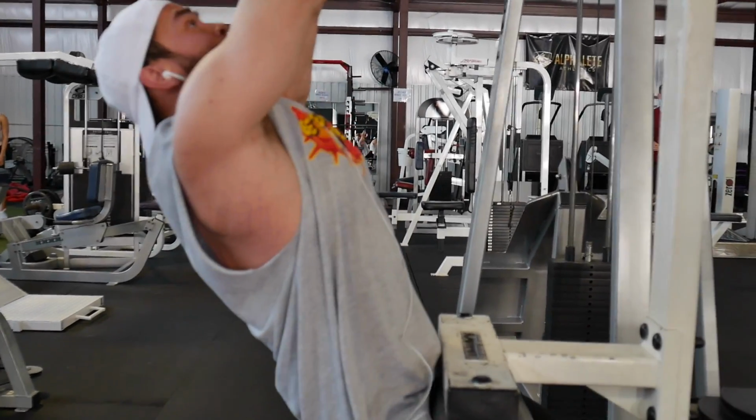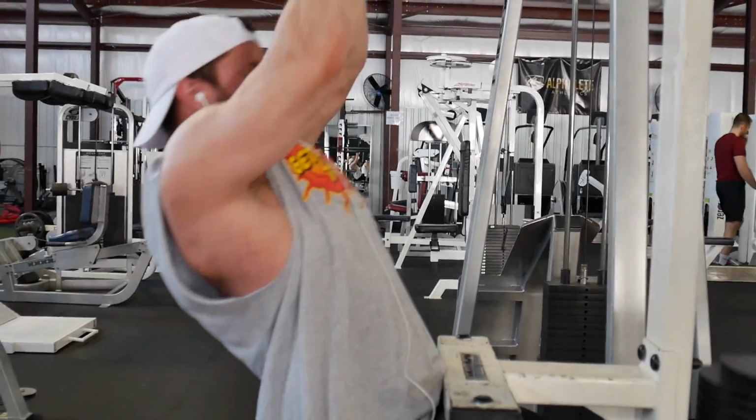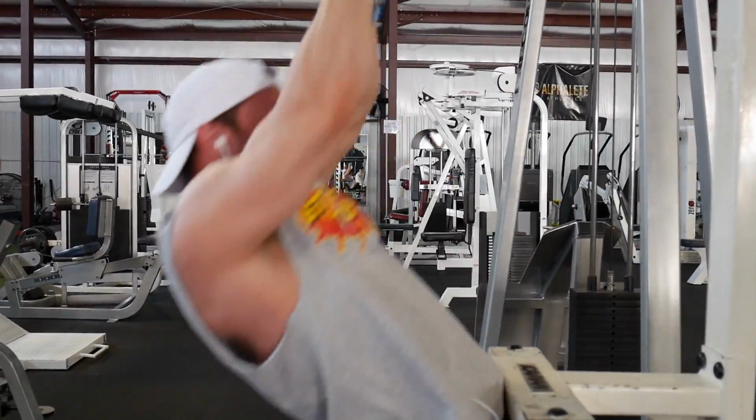Exactly. So, we talk about underdeveloped backs a lot. It's the number one thing you see in bodybuilding. Yeah, absolutely. For competitors like Brandon and myself, we know that shows are won from the back, and that's the key example. So we talk about underdeveloped backs. What is your take on that?